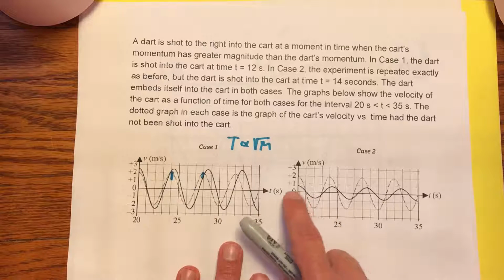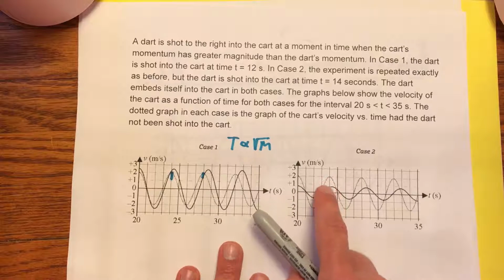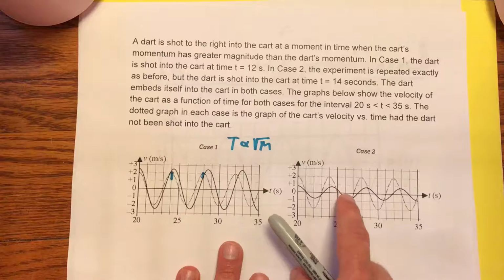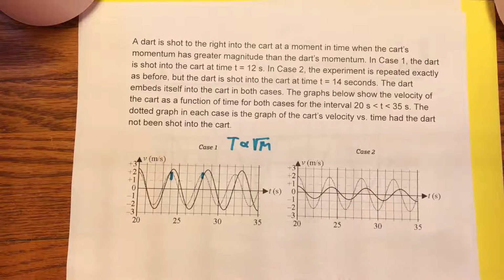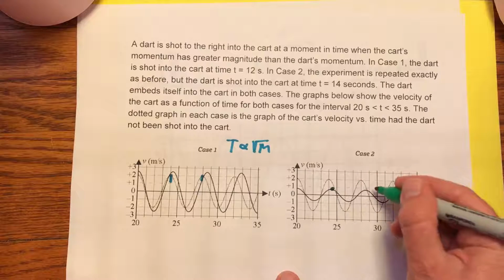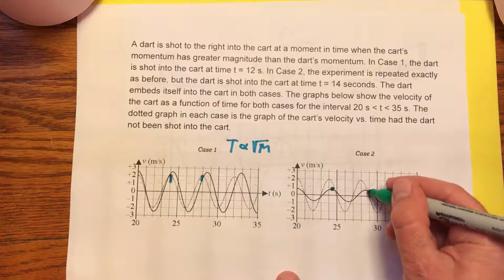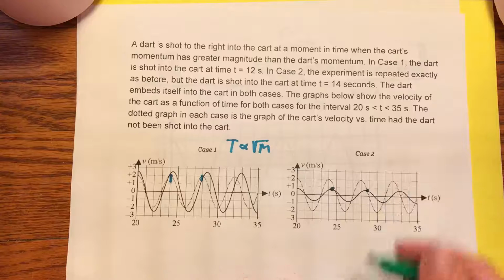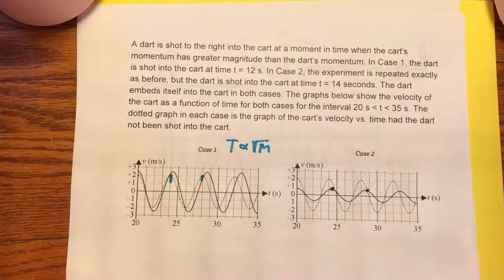And that's what we see right here on this graph. So you can see here, again, the dotted line is what it would have been, and the solid line, we've lost some speed here. But just like the case before, our period here is just a teensy bit longer. And so that makes sense because we've gained mass and it should take a longer time to complete a cycle.